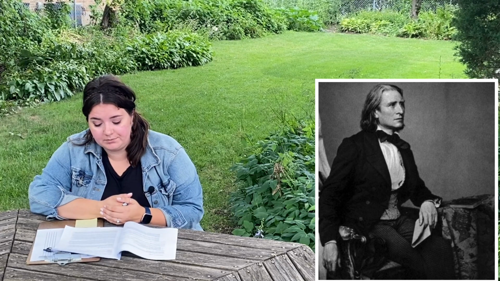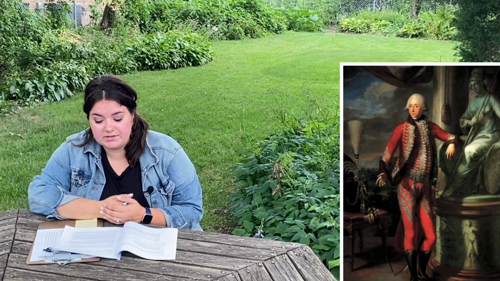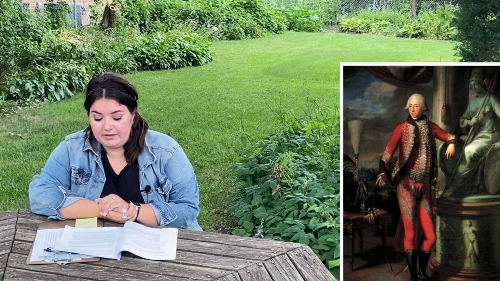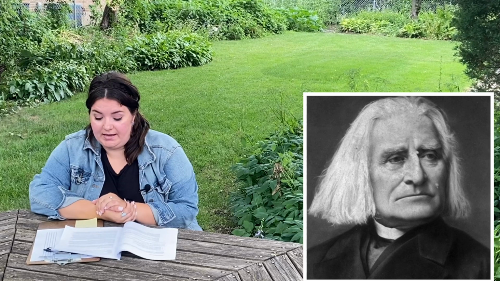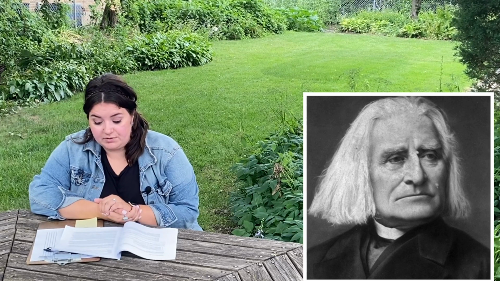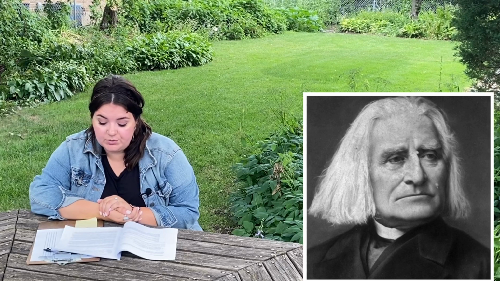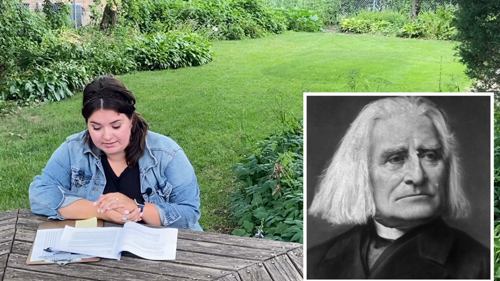Liszt's father, Adam Liszt, was an official in the service of Prince Nicholas Esterházy, whose palace was frequented by many celebrated and famous musicians. Adam Liszt was a talented amateur musician who played the cello in the court concerts.